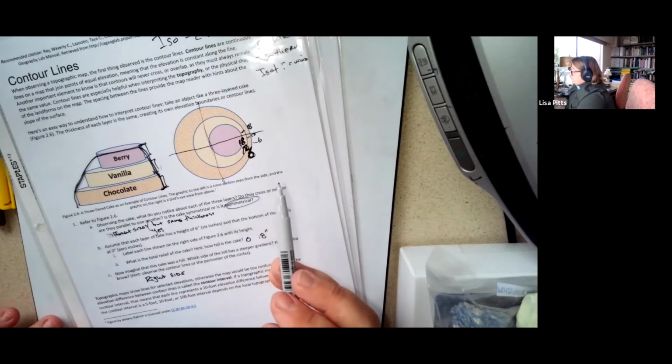And one of the things about isolines is there are rules to them. They never cross each other. They are always drawn at the same interval. They show, in this particular case, equal elevation.